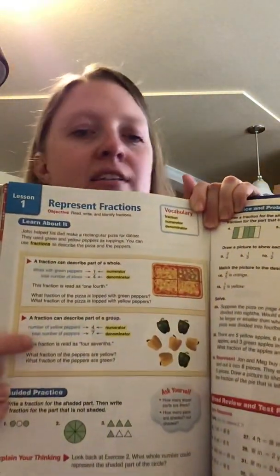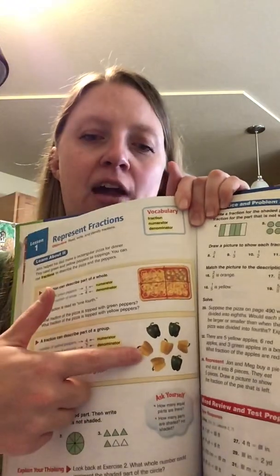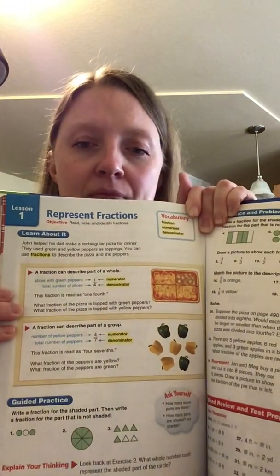Okay. All right, so now let's look down in this box. Instead of the pizza, we're actually just looking at whole peppers now, okay? So we're still talking about fractions, but sometimes fractions can be describing parts of a group. For example, those peppers aren't part of a pan of brownies or a pizza, but they are a group of peppers, okay?